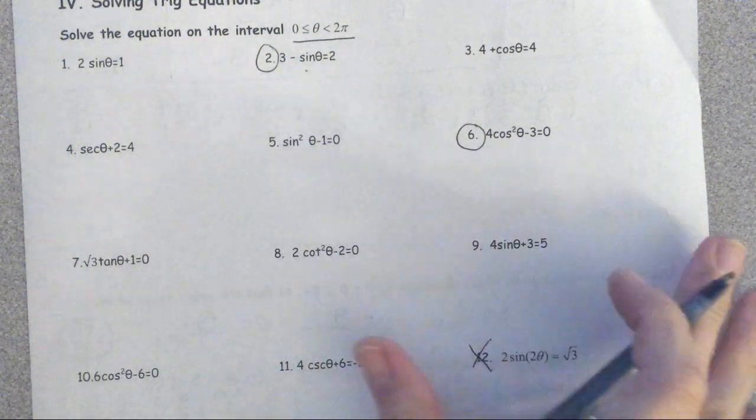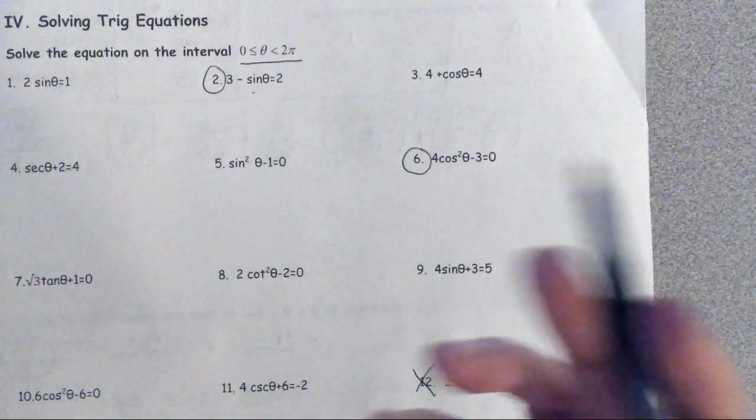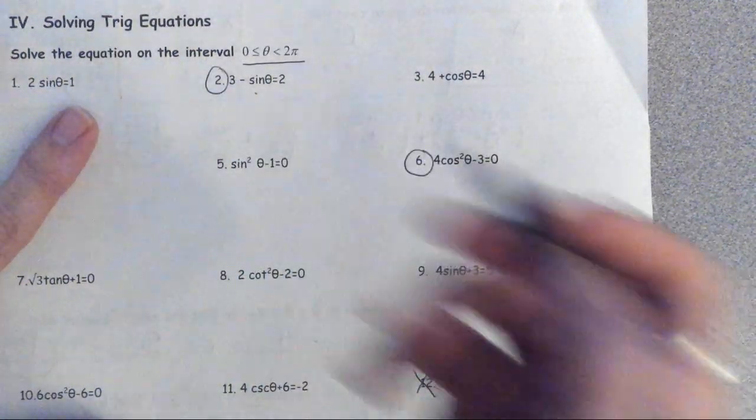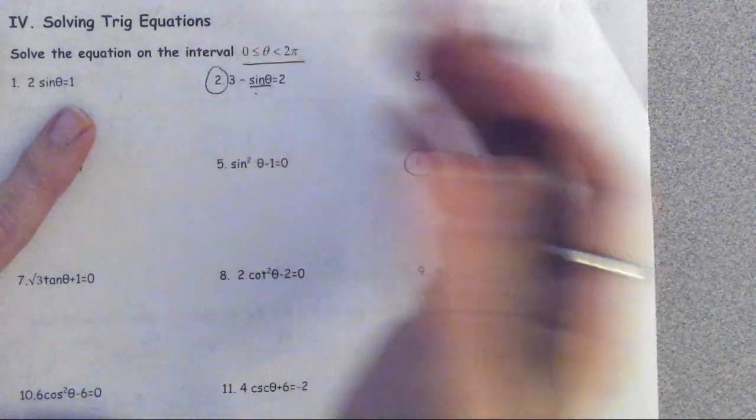I'm just going to pick a few of these to do, and I'm going to leave the rest for you to try, because we did a few of these in class. So when we did these problems, I told you to take the word and change it to a letter.